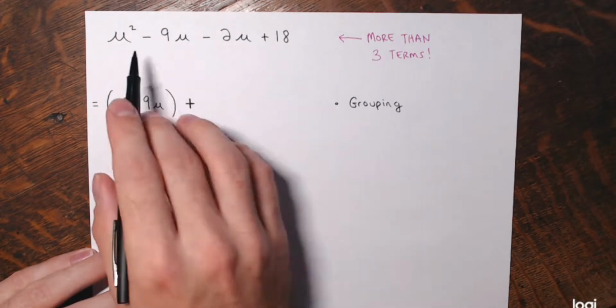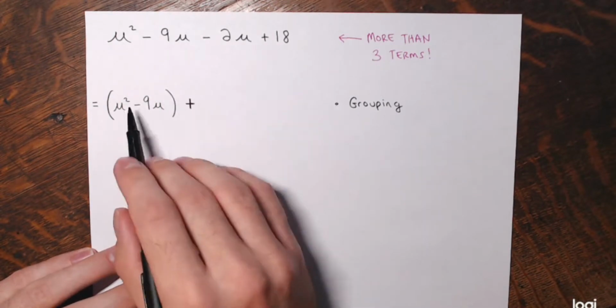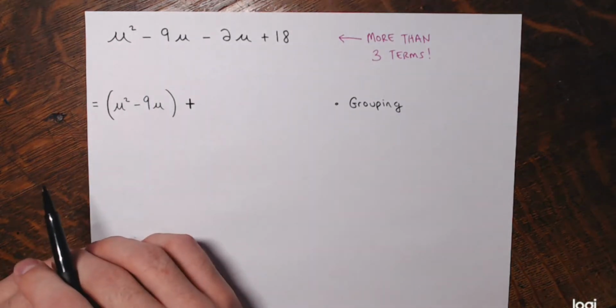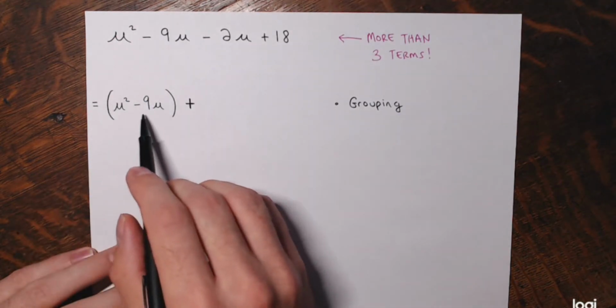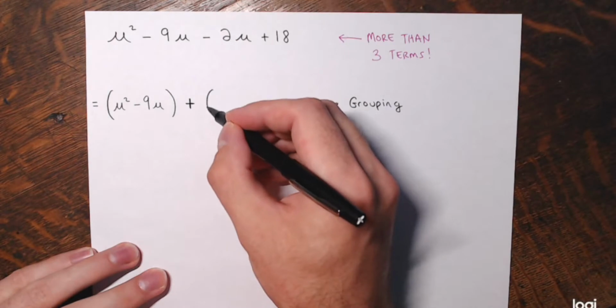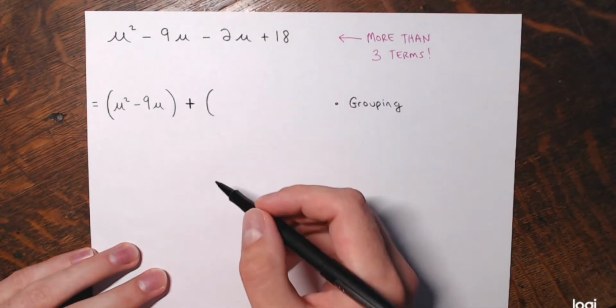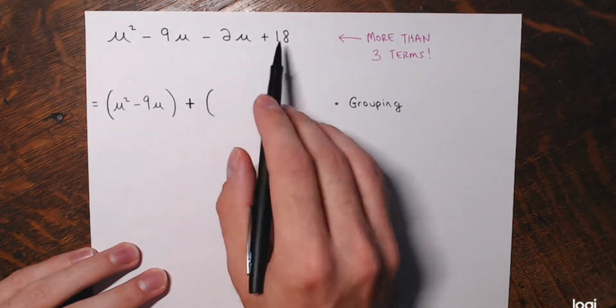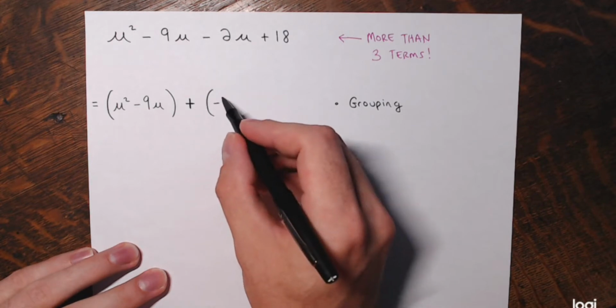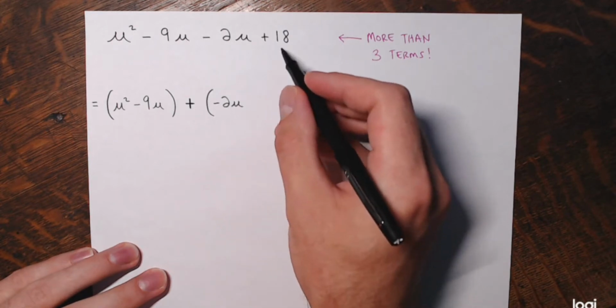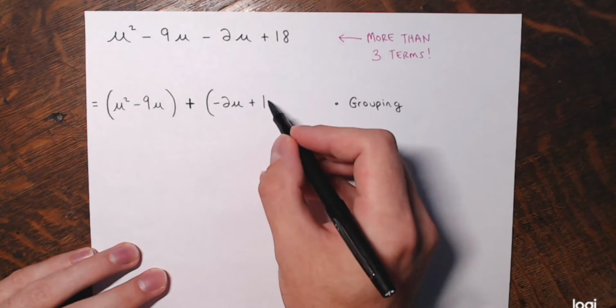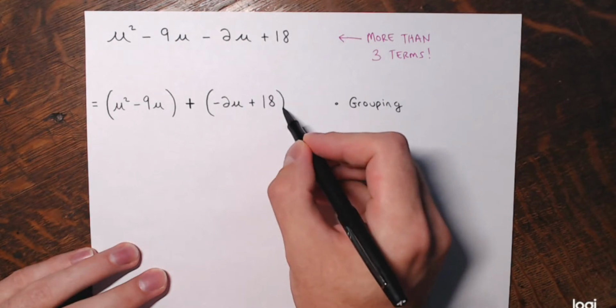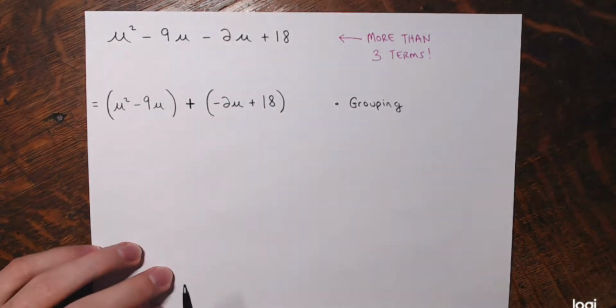We're going to write the original expression as a sum of 2 groups of terms. The first 2 terms in the first group and then another group, another set of parentheses, and then the next two terms, negative 2u and the positive 18, right, plus 18 in the second group, right? So there's the grouping stage, right?